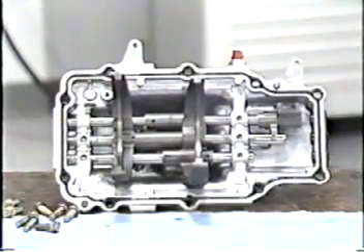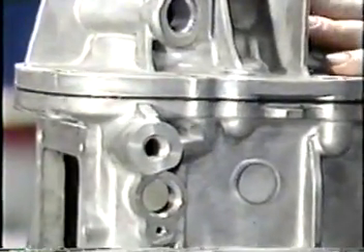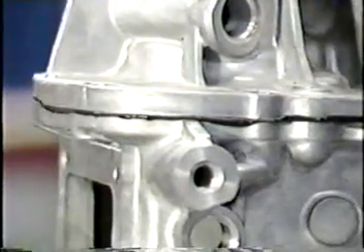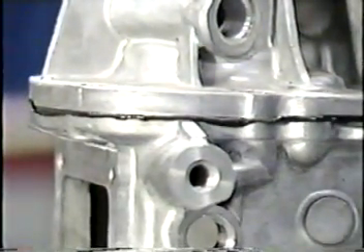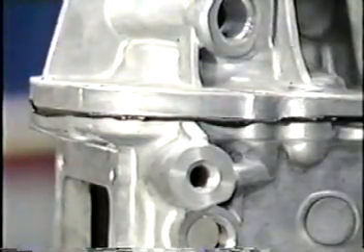Don't put any on the top cover. It can fall in the transmission. And if the sealer squeezes out on the outside of the case, you can assume it's dripping into the transmission on the inside too. Remove the cover or component, clean up the sealant, and start over.